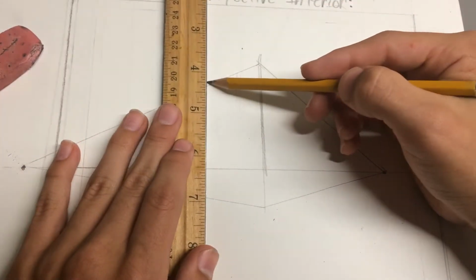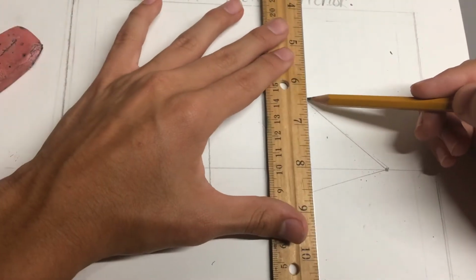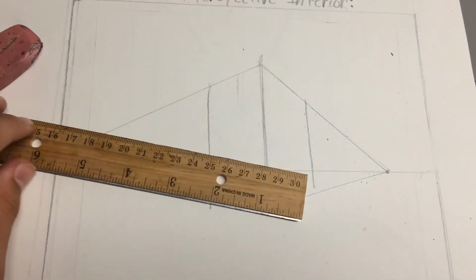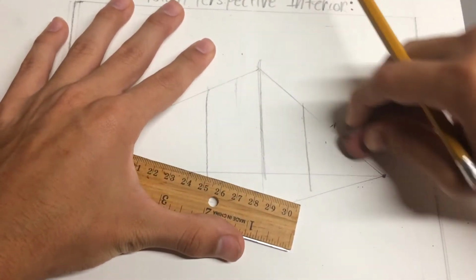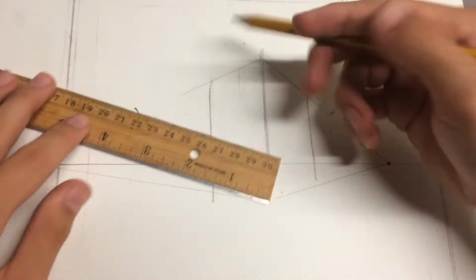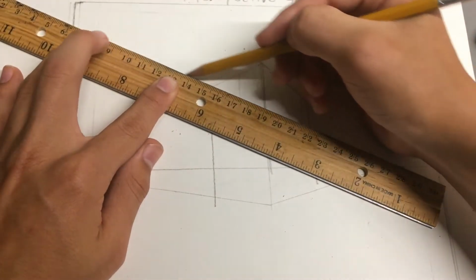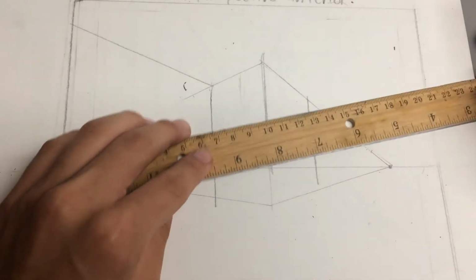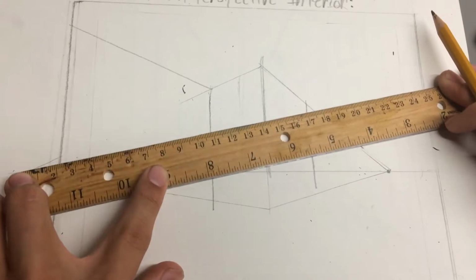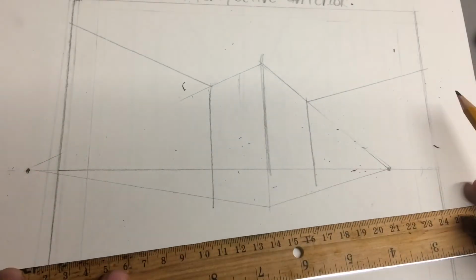Now, I'm going to make the little rectangular prism thing. And this is the basic idea of it. So this will be the main part of the room. Now, coming out of here, we're going to make the wall. And then coming out of here, we're going to make another wall. I just have to get it right. There we go.